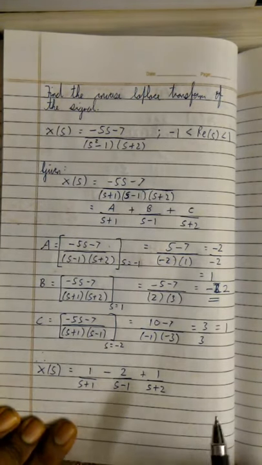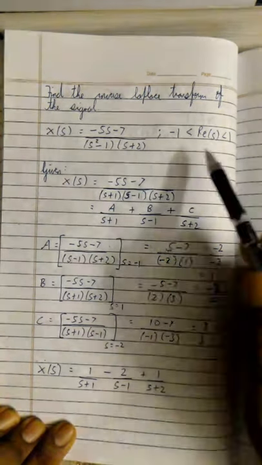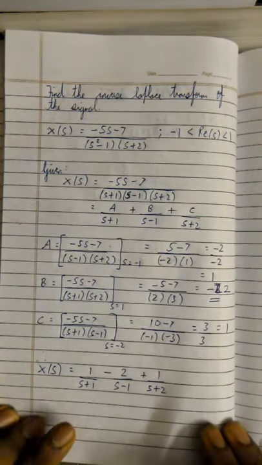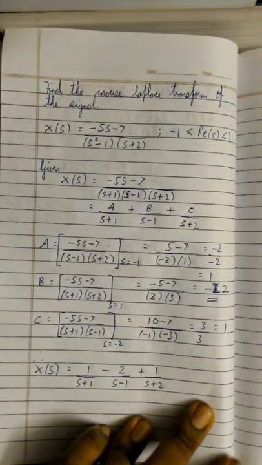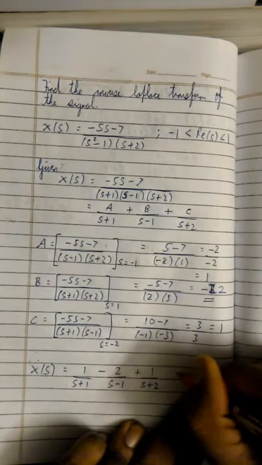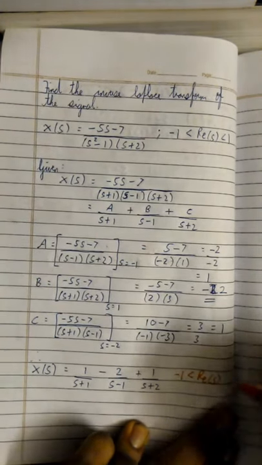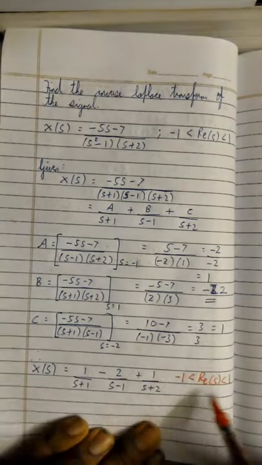Okay. So now it's time to look at your ROC and to find out if it is a right-sided signal or a left-sided signal. Okay, so here your given ROC is -1 < real part of s < 1. Okay, this is the given question.